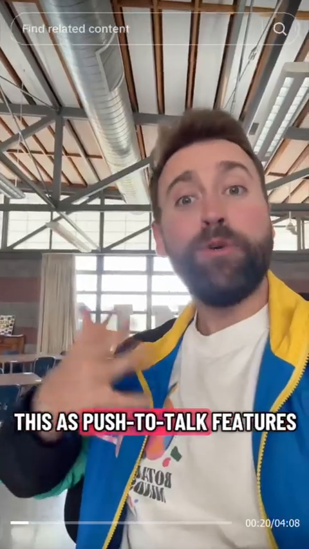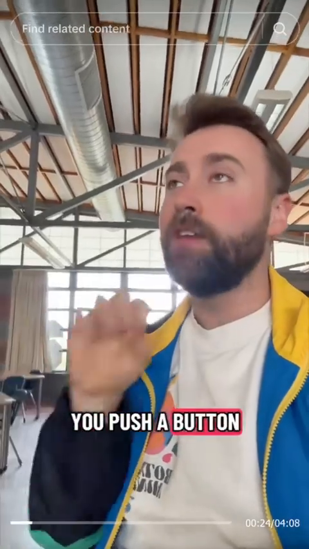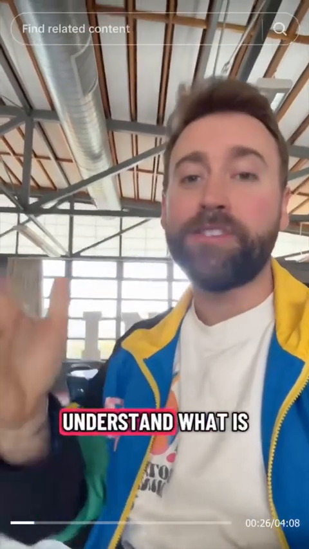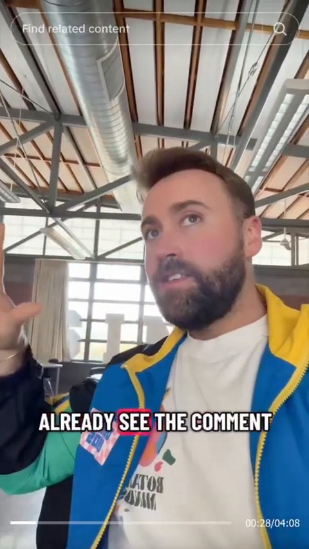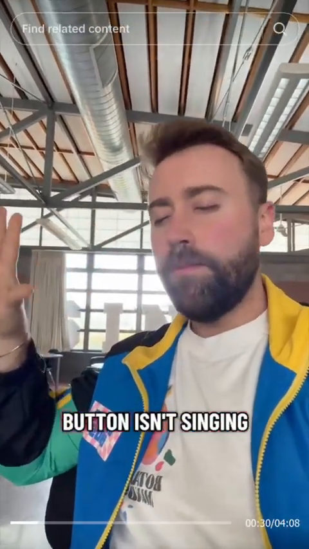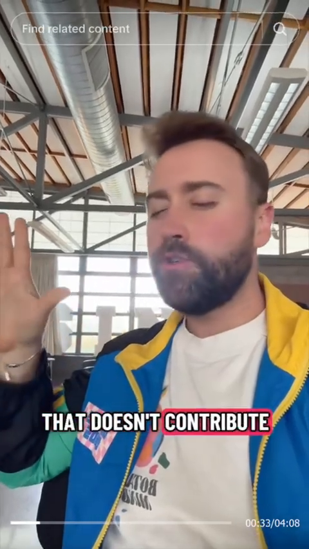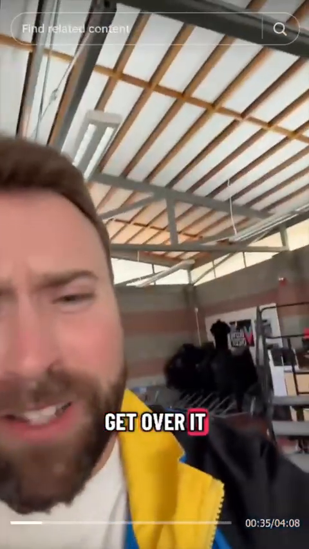Primarily, we see this as push-to-talk features, unlike iPads or computers. It's something that you push a button, a voice comes out, and we understand what is being communicated. And I can already see the comment, but pushing a button isn't singing. That doesn't contribute anything, blah, blah, blah. Get over it. Calm down.